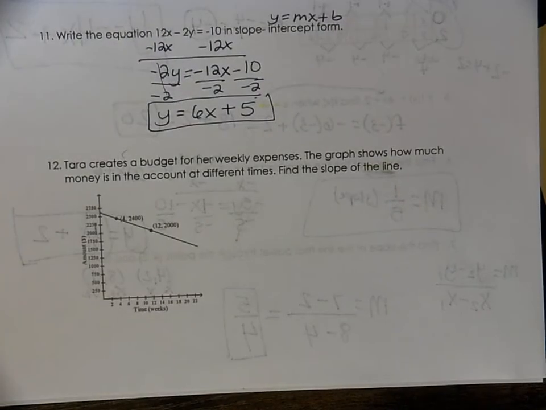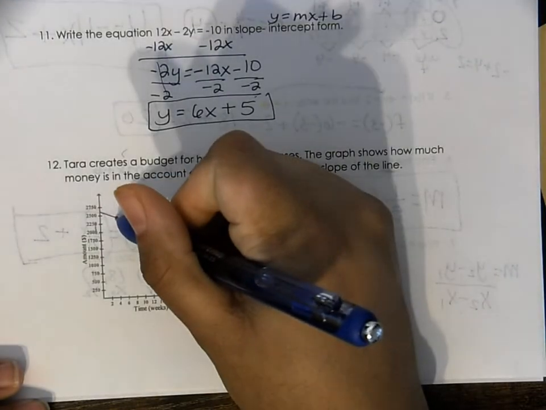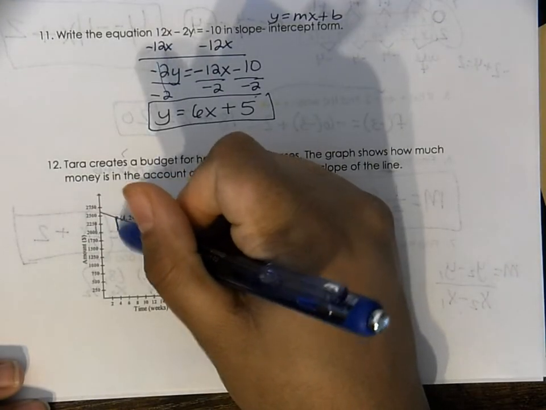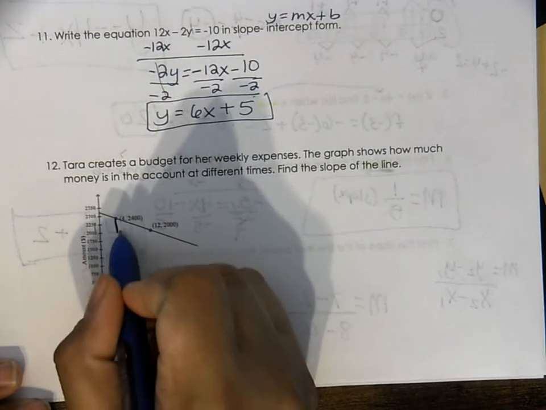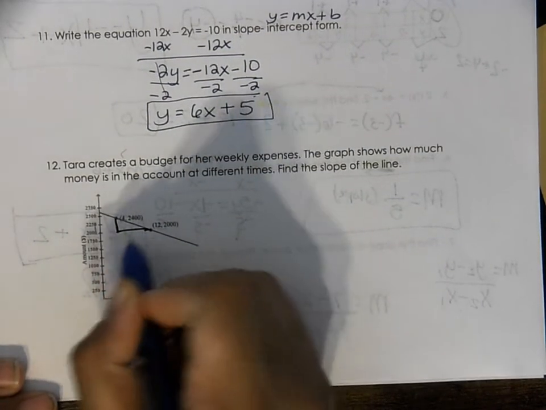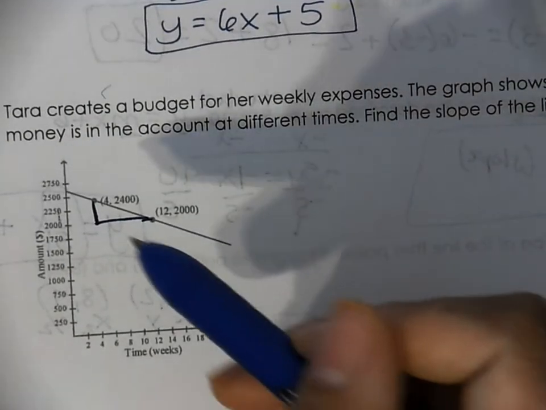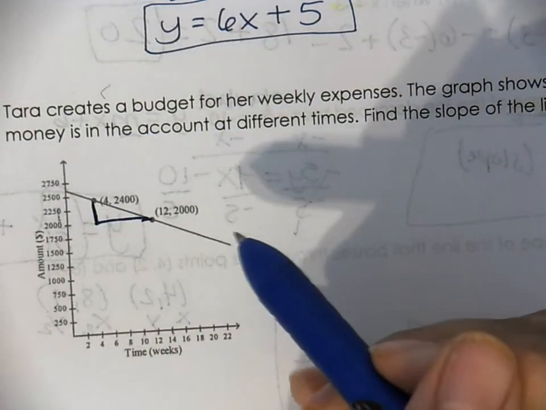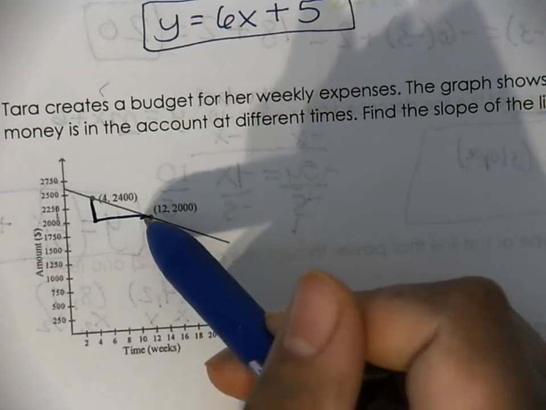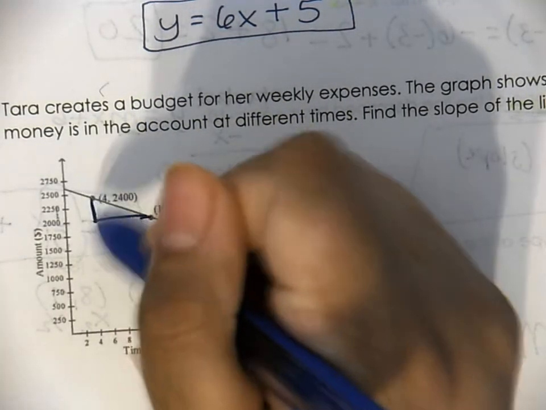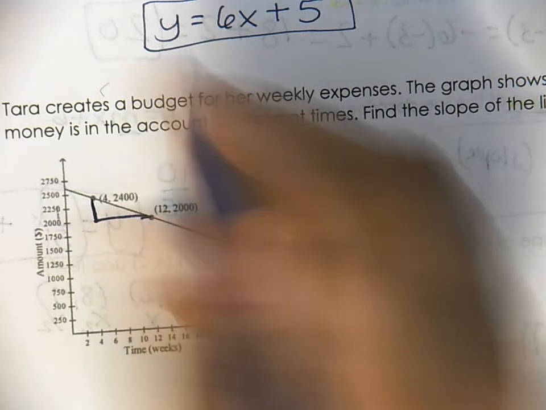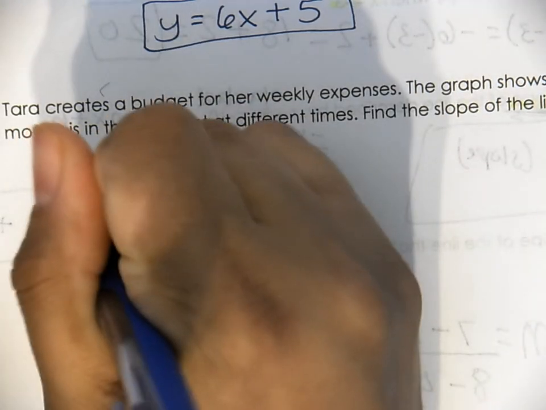So finding the slope of this line, anytime you have a graph and you're trying to find slope, you're just going to use rise over run. Okay, so we're going to look at this point here and going to rise. It's specifically dropping down a certain amount, and then it's going across a certain amount. So to figure out how much, you have to use their coordinates. And let me zoom in so you can see this a little bit better. This is 2400 for the y value, and then it goes down to 2000 for this y value. So to figure out how much it's decreasing, you count from 2400 to 2000, which would be negative 400.